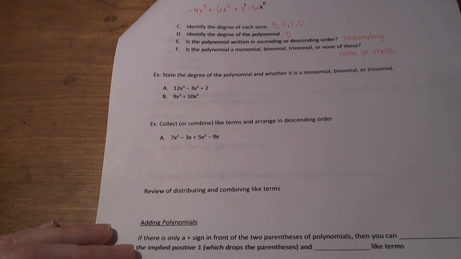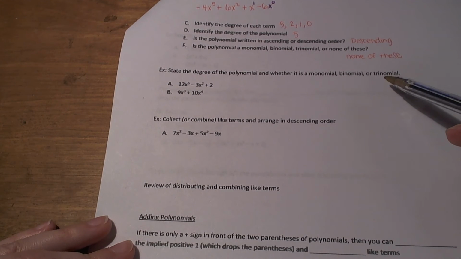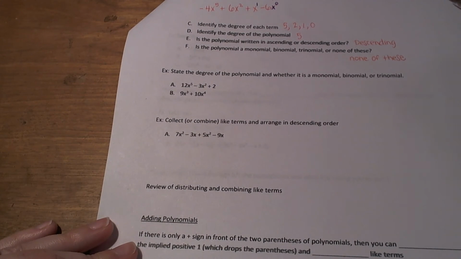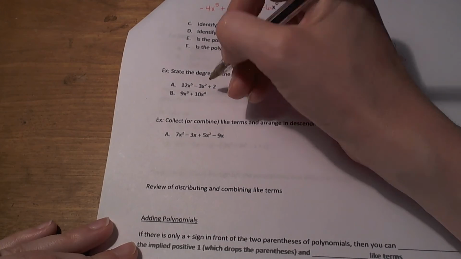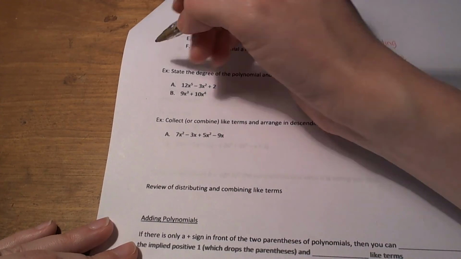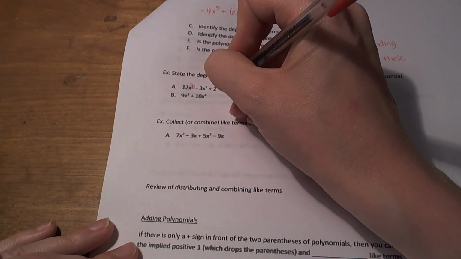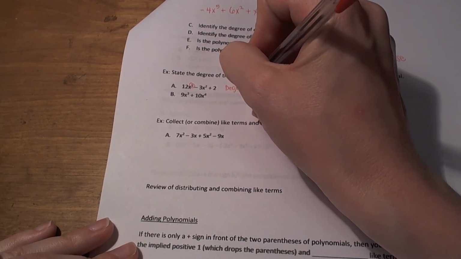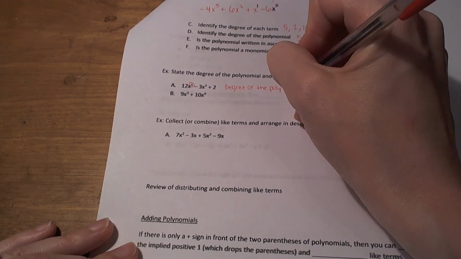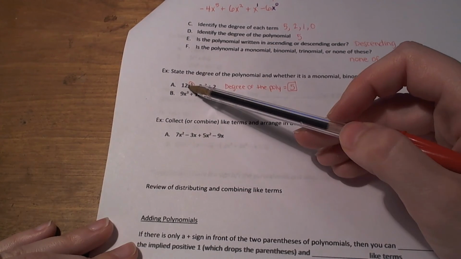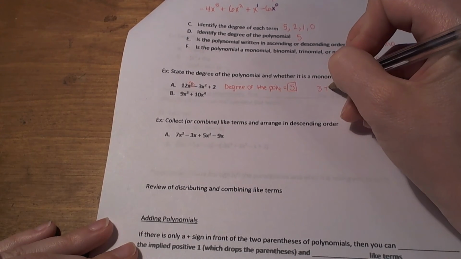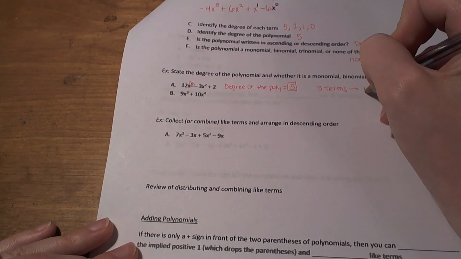The next example, state the degree of the polynomial and whether it is a monomial, binomial, or trinomial. So for this one, all you're doing is looking for the highest exponent value for degree of the polynomial. So in A, we have an exponent of 5, 2, and an implied 0. And so our highest exponent value is 5. So for A, the degree of the polynomial is 5. And there are 1, 2, 3 terms. So for 3 terms, our answer is a trinomial.